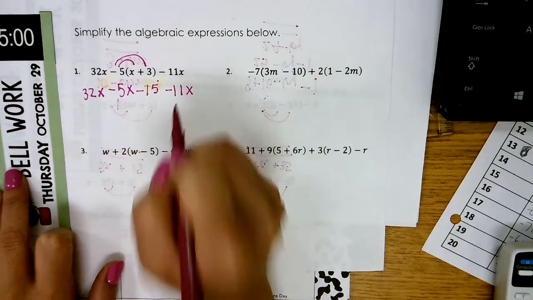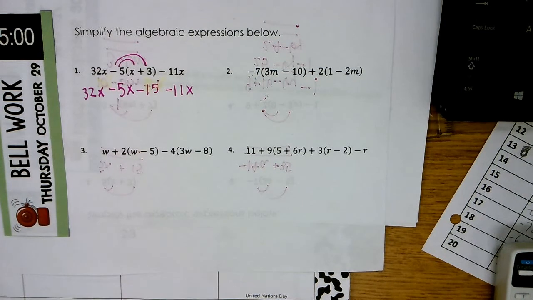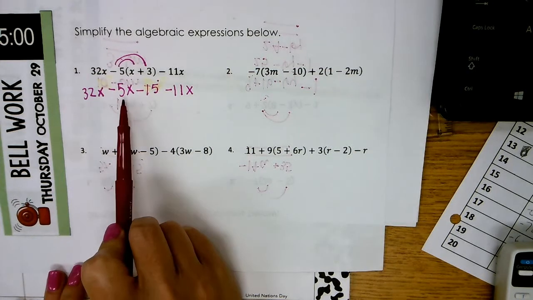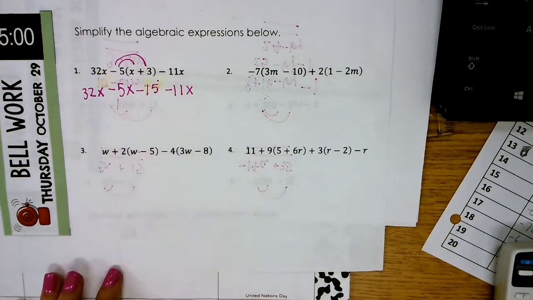We just bring that down. We do not distribute the negative 5 to that negative 11x because the negative 11x is not inside the parentheses. Now we're just going to go through and combine our like terms. So we have 32x minus 5x minus 11x.